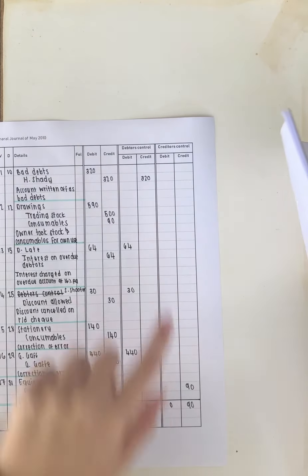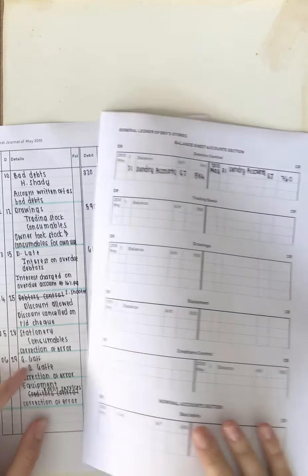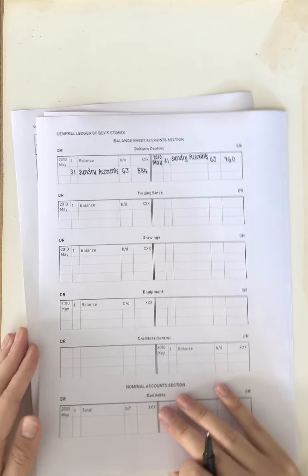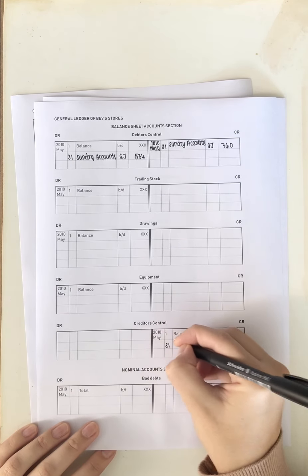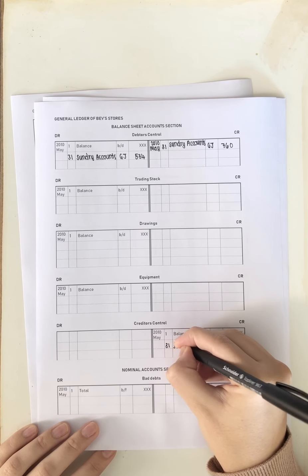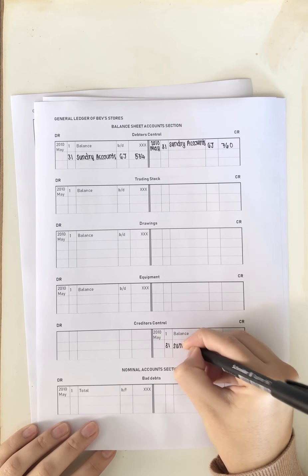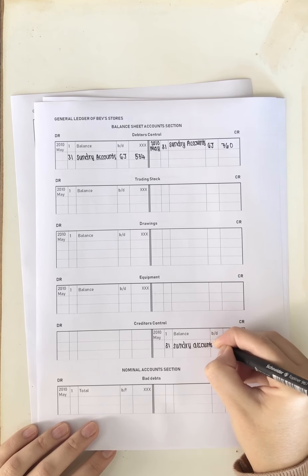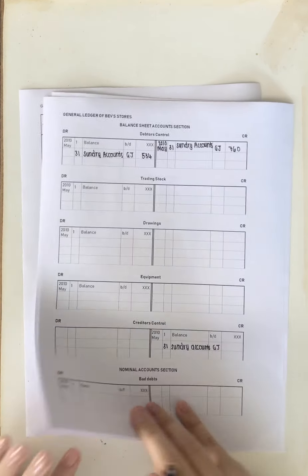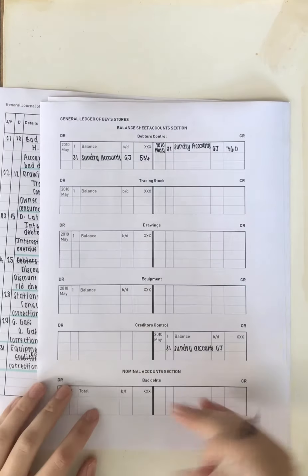Now I do my creditors control column. So the only entry I had was on the credit side, so I go to creditors control. On the credit side, 31st, sundry accounts, from the general journal, and that amount was 90 Rand.